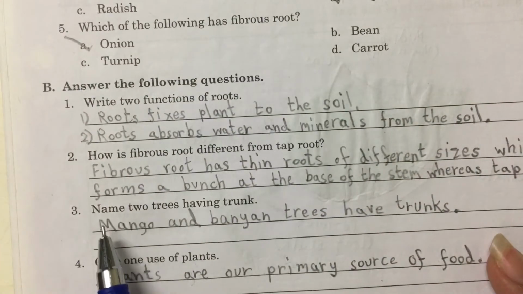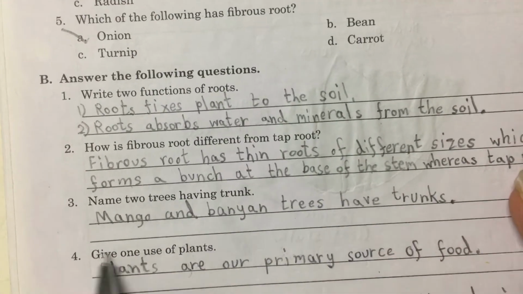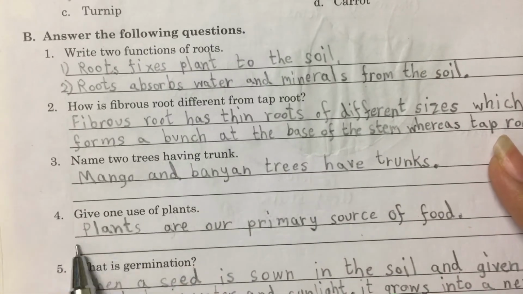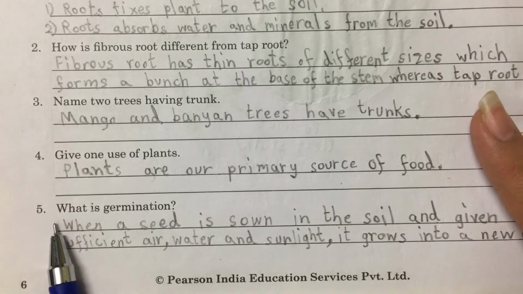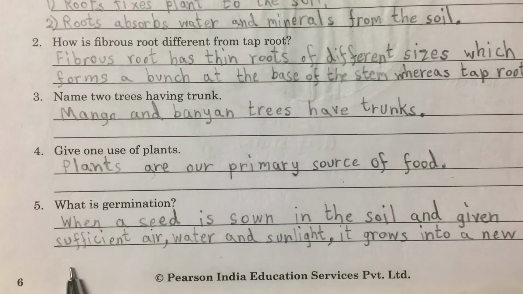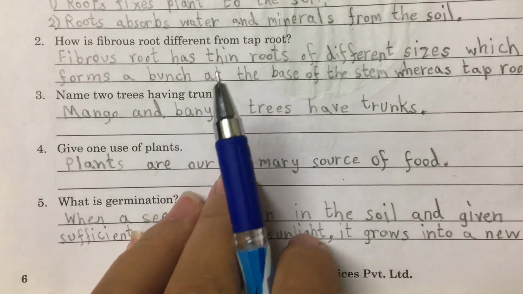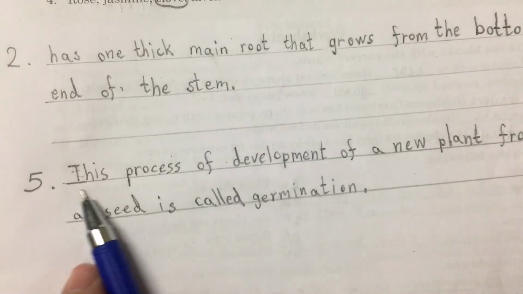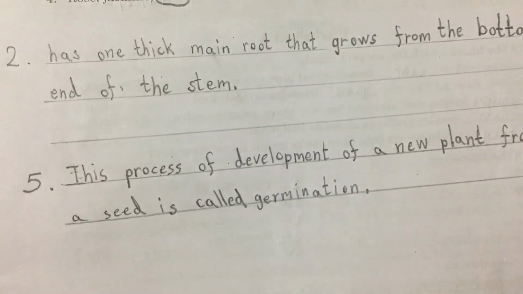Question number 3. Name 2 trees having trunk. Mango tree and banyan trees have trunks. Question number 4. Give one use of plants. Plants are our primary source of food. Question number 5. What is germination? When a seed is sown in the soil and given sufficient air, water, and sunlight, it grows into a new plant. This process of development of a new plant from a seed is called germination.